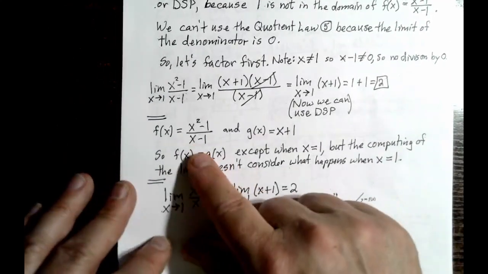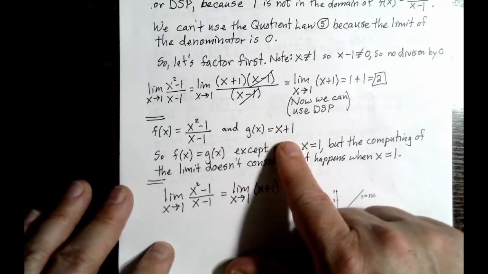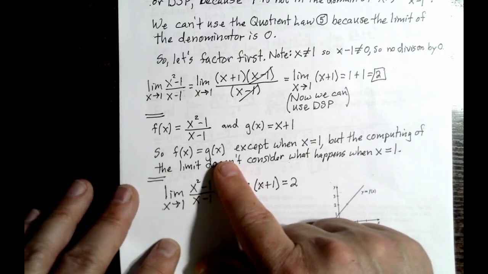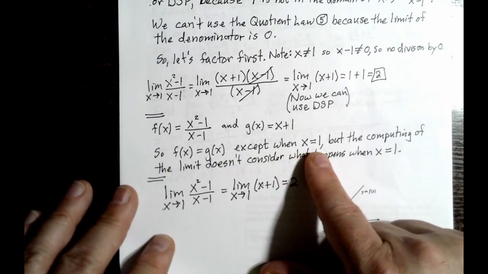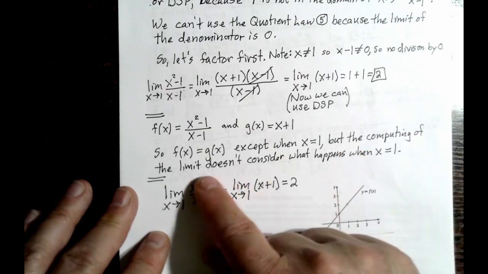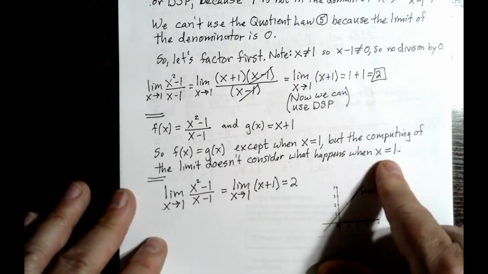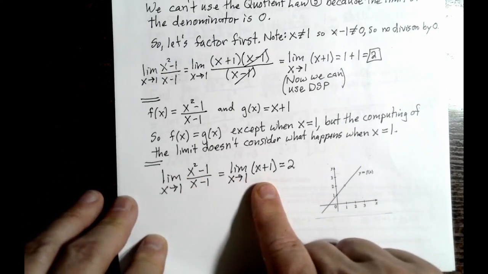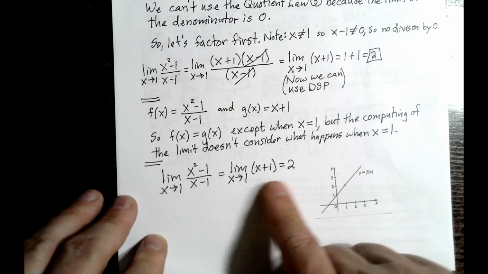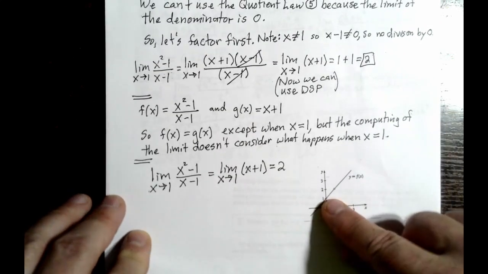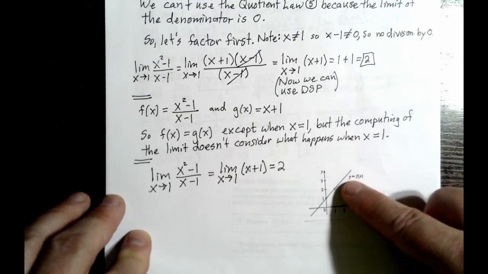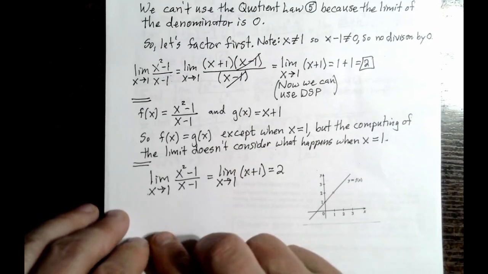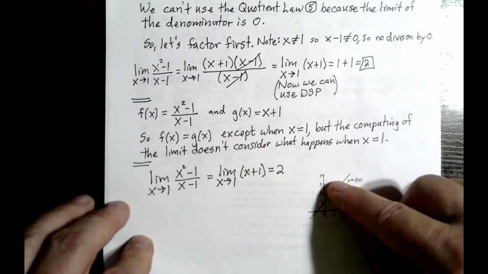So let's say we call the original function f, and we call this new reduced function g. We can say that f equals g except when x equals 1. But computing the limit does not consider what happens when x equals 1, so we can do that. So the limit of this fraction equals the limit of this polynomial, which equals 2 by direct substitution. And you can see as you approach from the left and the right, you approach a y value of 2. Notice it is not defined at x equals 1.